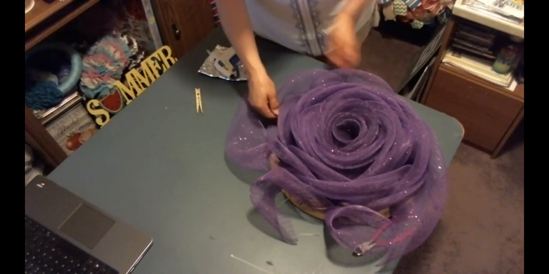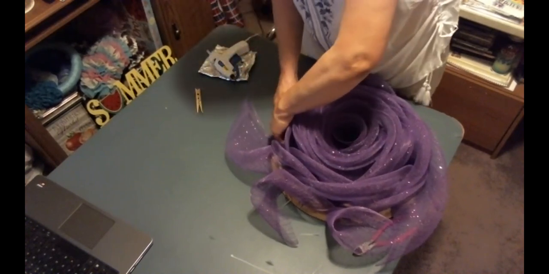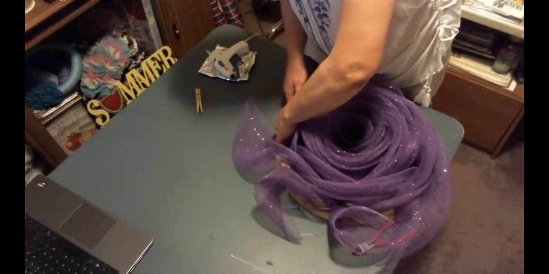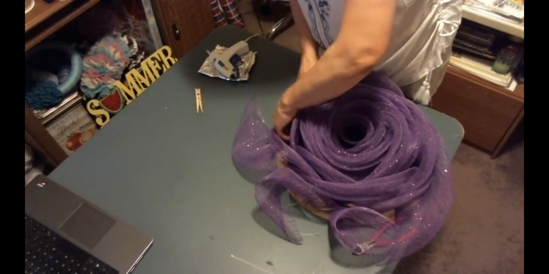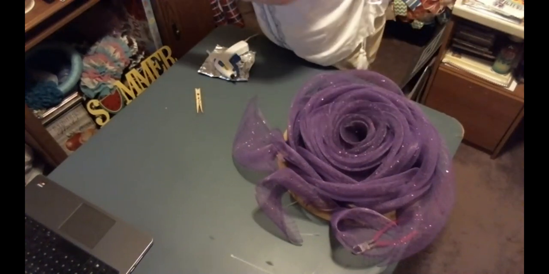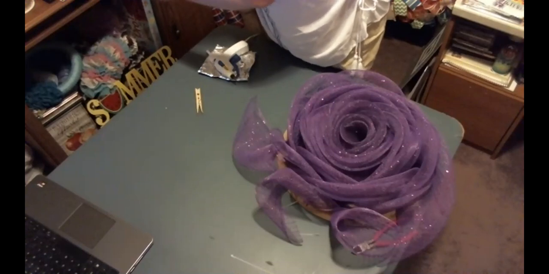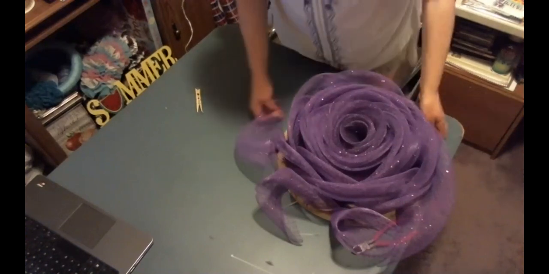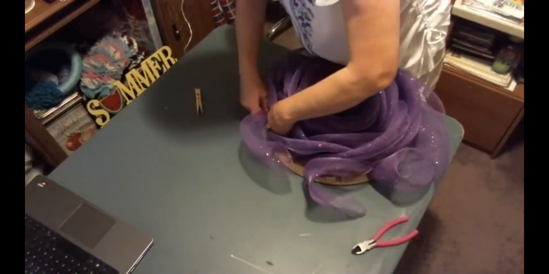Actually, in the essence of time here, I'm just going to tuck these in for now and then glue them after class, because it's going to take way too long to wait for this glue to dry. I think I'm going to be okay if I do that, because we're going to be here all night if we sit here waiting for the glue to dry.